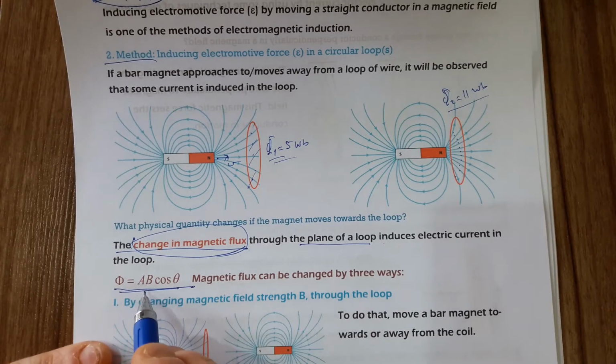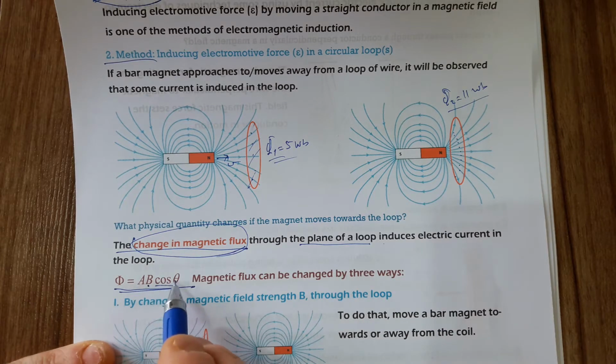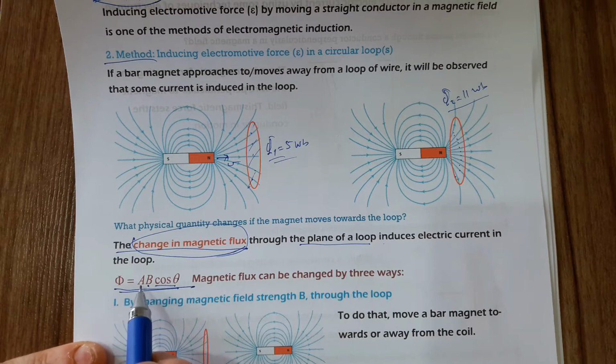Magnetic flux is equal to the area of the loop multiplied by the magnetic field through the loop multiplied by cosine theta. Theta is the orientation of the loop. So we can change the magnetic flux in three ways: by changing the area of the loop, by changing the magnetic field through the loop, or by changing the orientation of the loop with respect to the magnetic field.